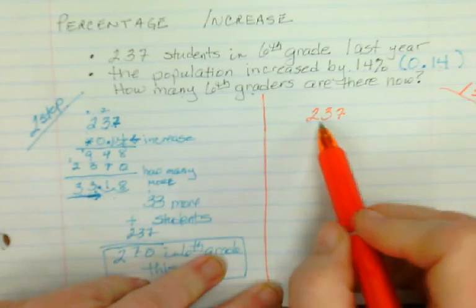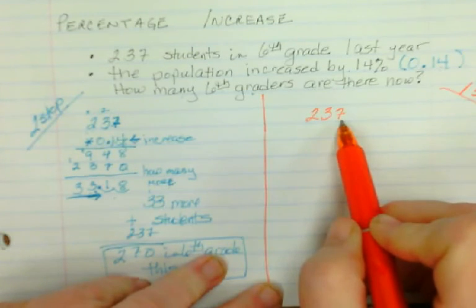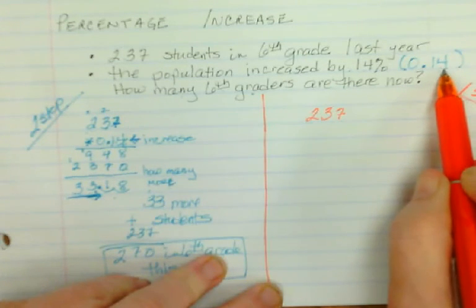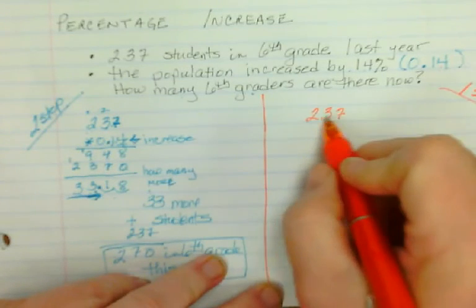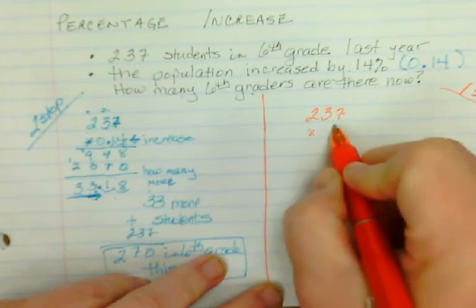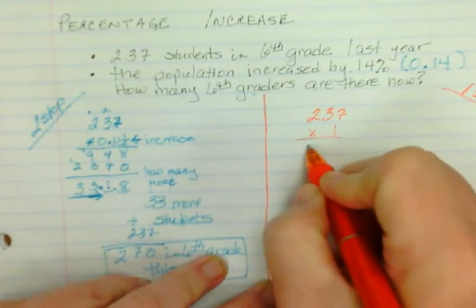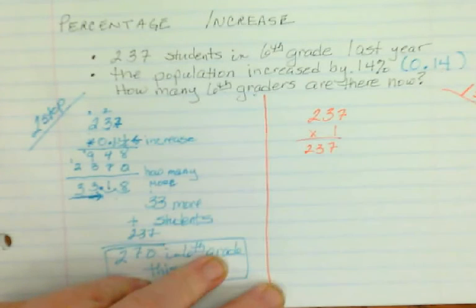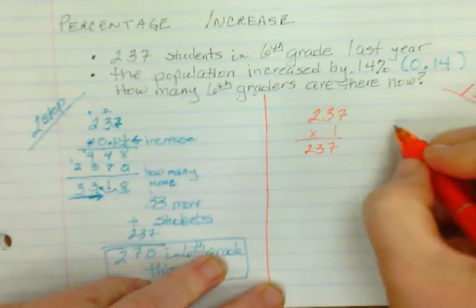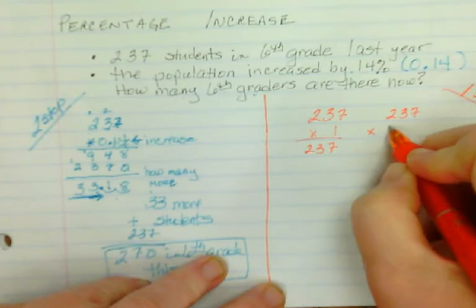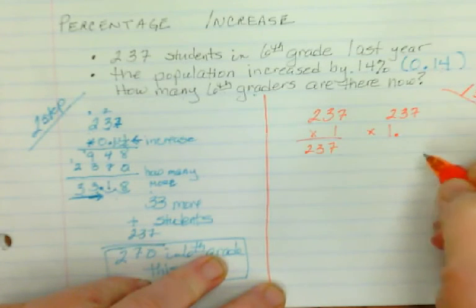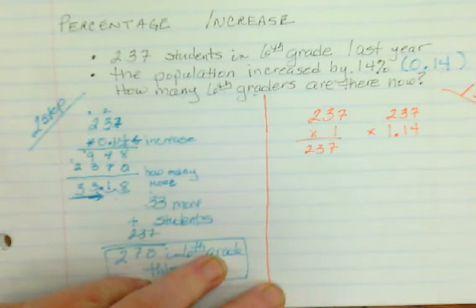But I include the 237 and the 14% increase. What if I multiply 237 times 1? What do I get? 237, right? So what if I multiply 237 times 1 and 14/100ths?